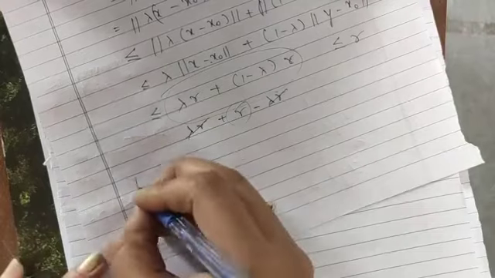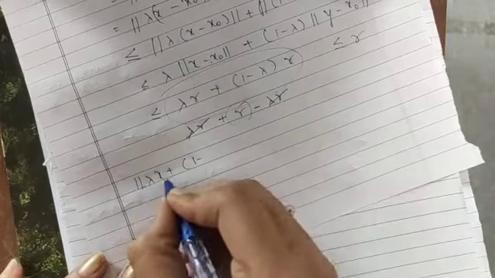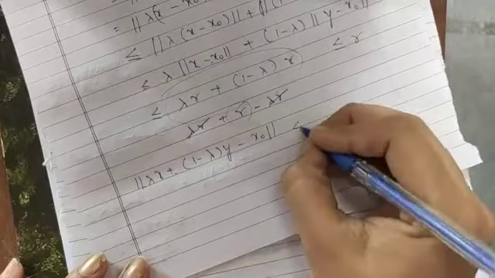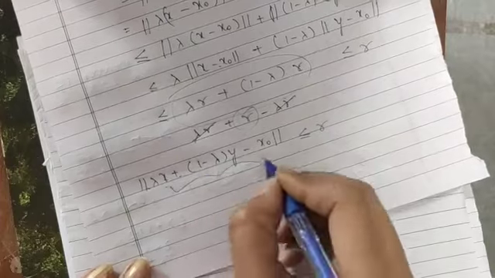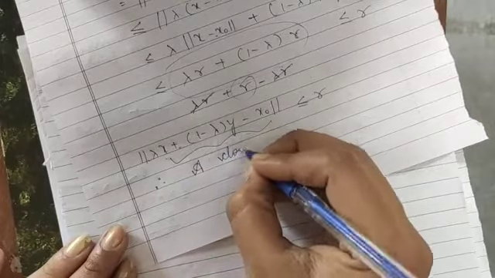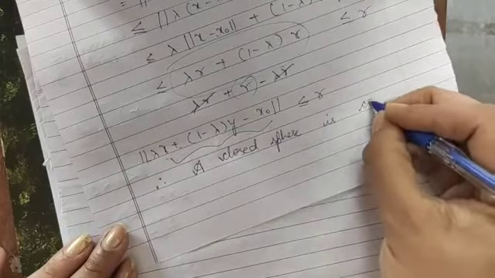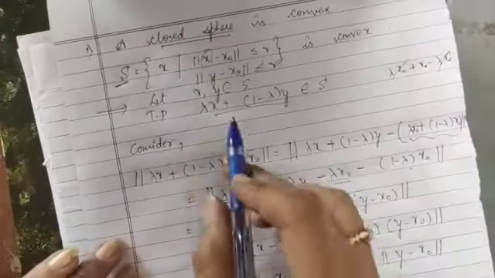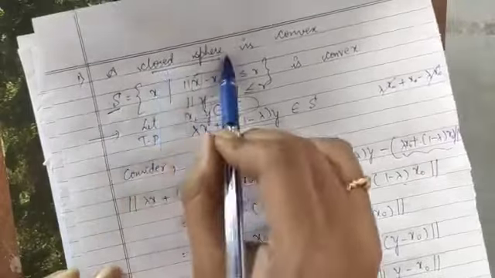That means norm of lambda x plus 1 minus lambda into y minus x naught is less than or equal to r. That means this sphere is nothing but a closed sphere. Therefore, a closed sphere is convex. This whole term is less than or equal to r means this point is in S. This point is in S means the closed sphere is convex.